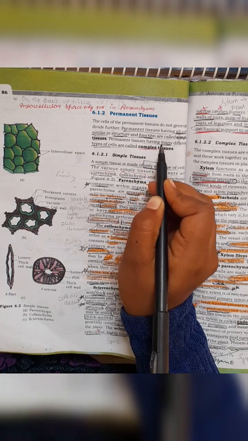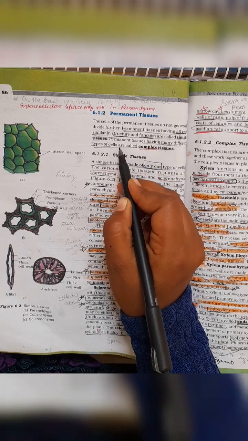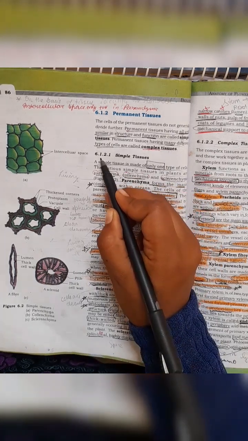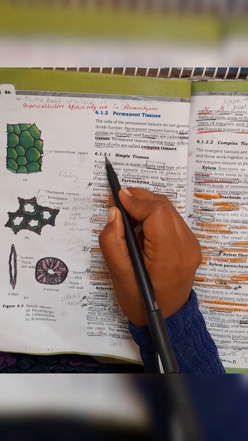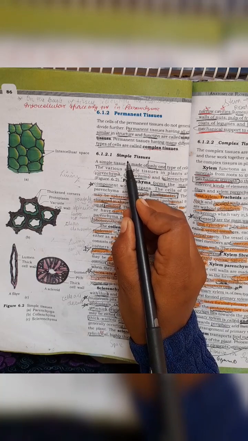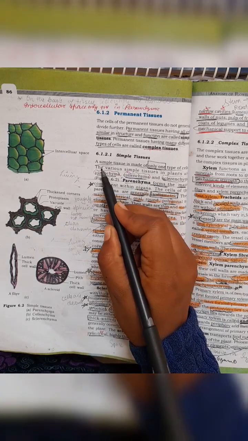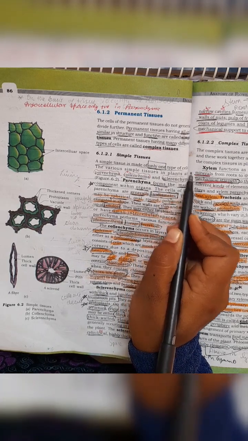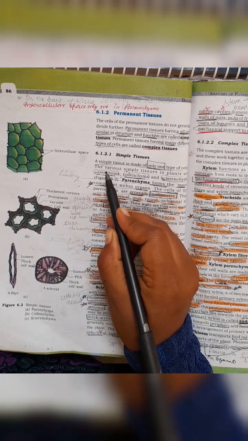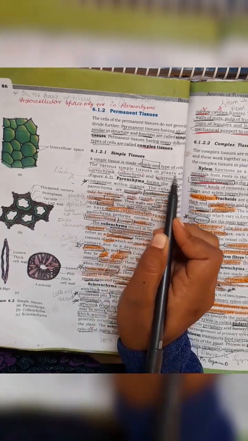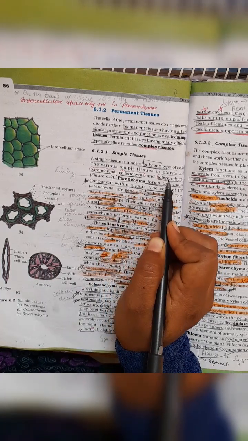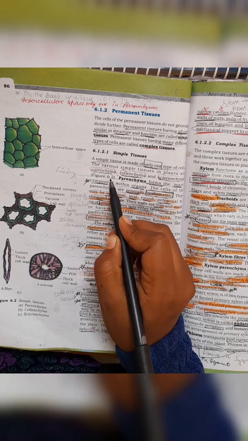Permanent tissues having many different types of cells are called complex tissues. 6.1.2.1 Simple tissues. A simple tissue is made up of only one type of cells. The various simple tissues in plants are parenchyma, collenchyma, and sclerenchyma. Figure 6.2.